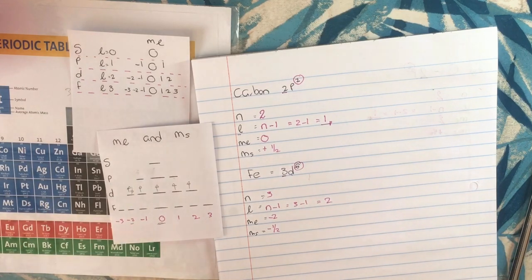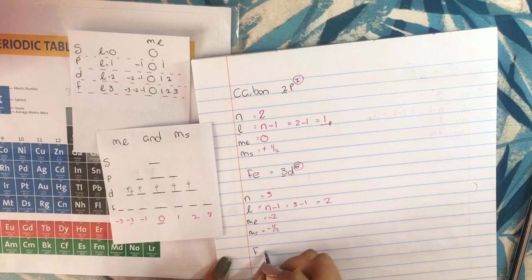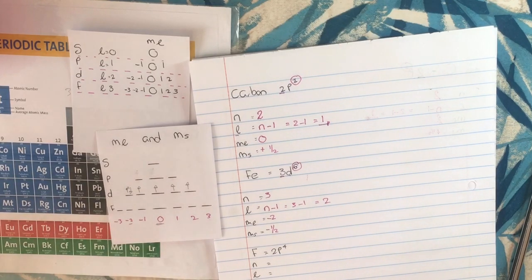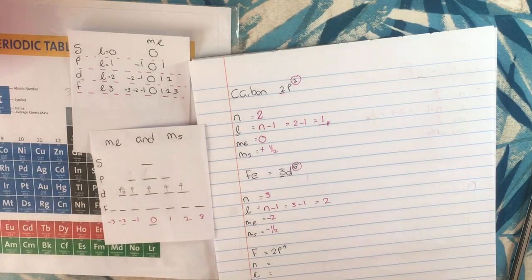Okay, let's do our last example. Let's do fluorine, 2p4. Okay, n, l, ml, and ms. Our n is 2.